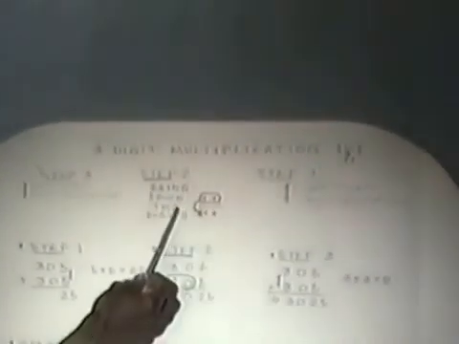Now let's do 3-digit multiplication. The first step is vertical. Second step is bring down the 2 digits. The third step is vertical. Simple, eh? Let's try it. We're going to multiply 305 times 305.